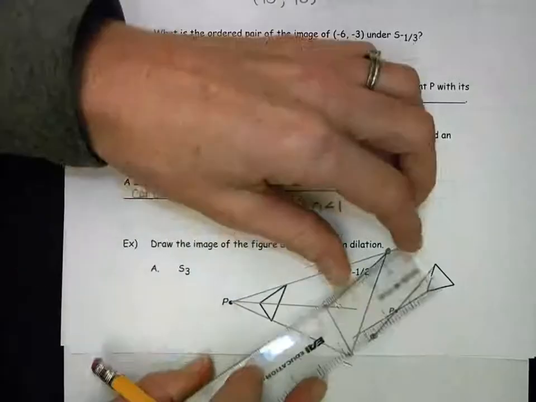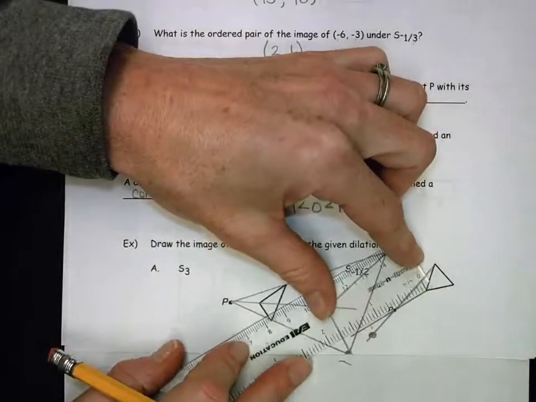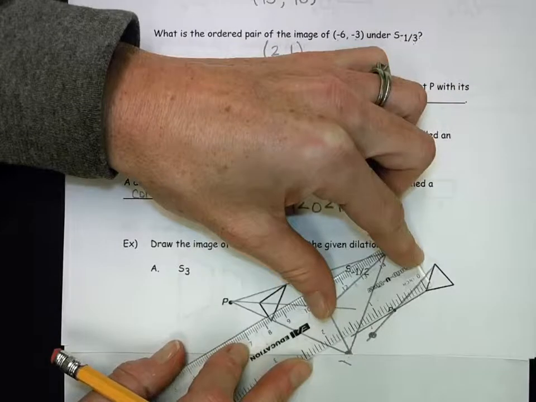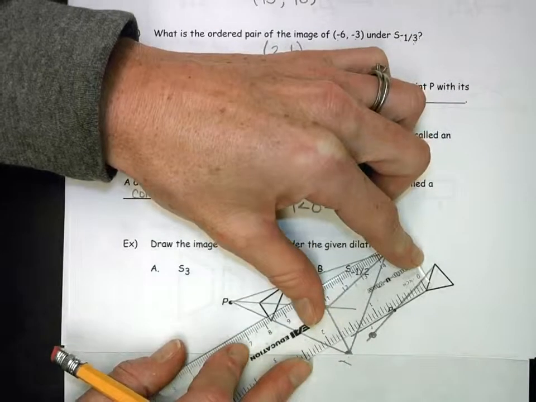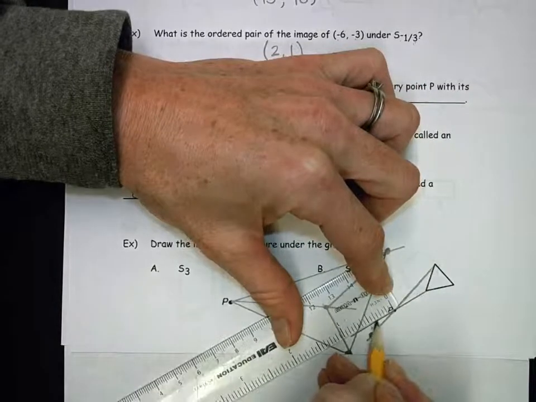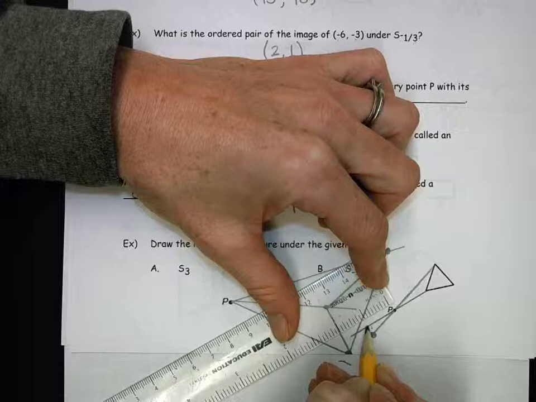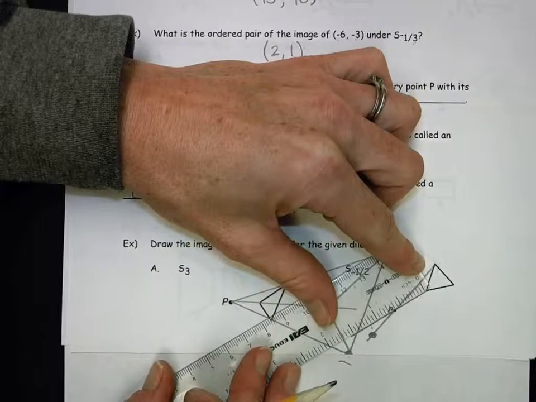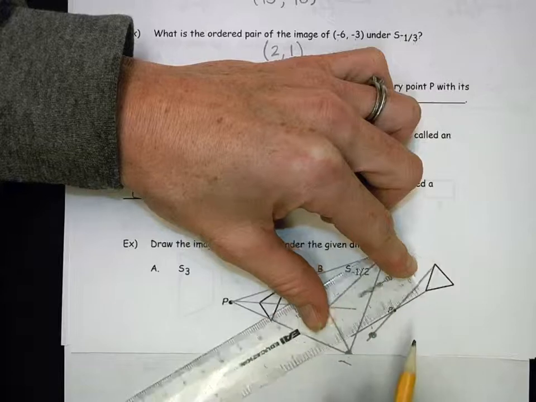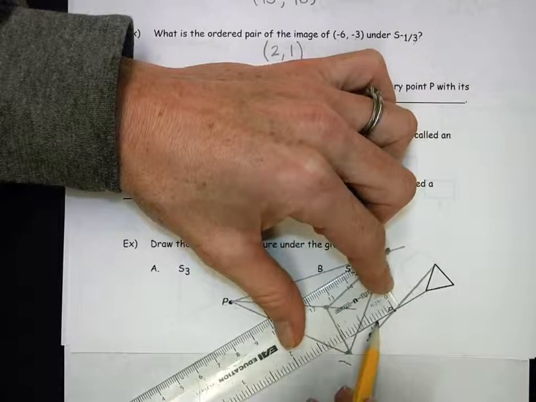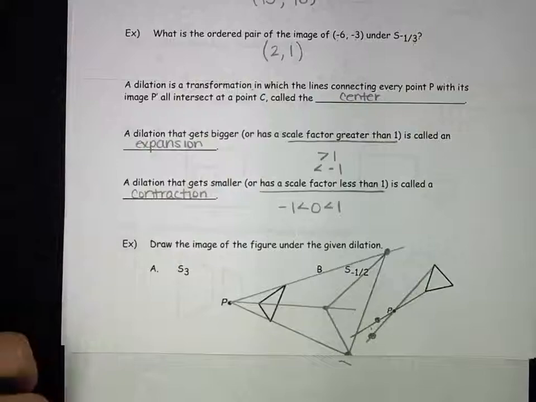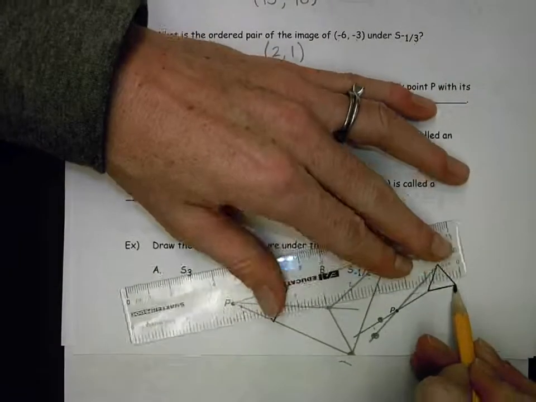In this case, my distance from that point to P is about 0.6, I'm sorry. Half of 0.6 is about 0.3. So I'm going to measure about 0.3 there and put my dot, and that will be the new coordinates of that point.